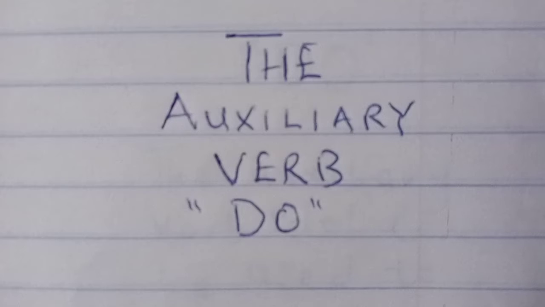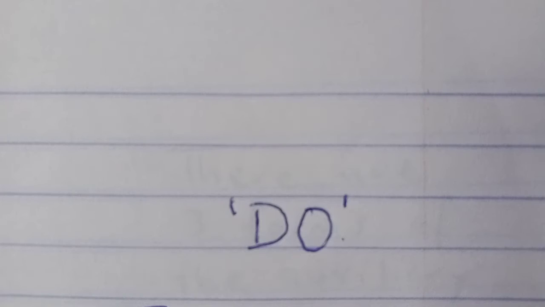So without further ado, we shall be looking at the primary auxiliary verb do in today's lesson. So we shall be looking at the situations that we can use the verb do as an auxiliary verb. What are those circumstances that we can use this verb in English language?